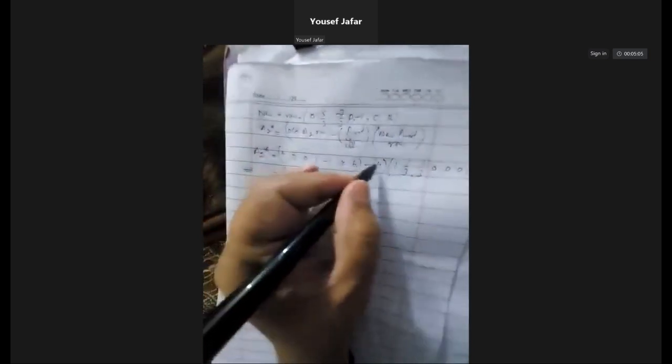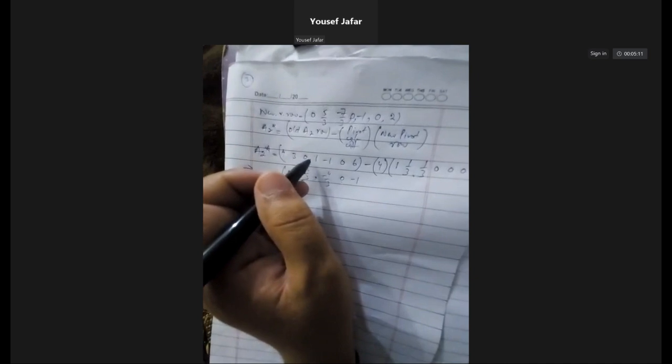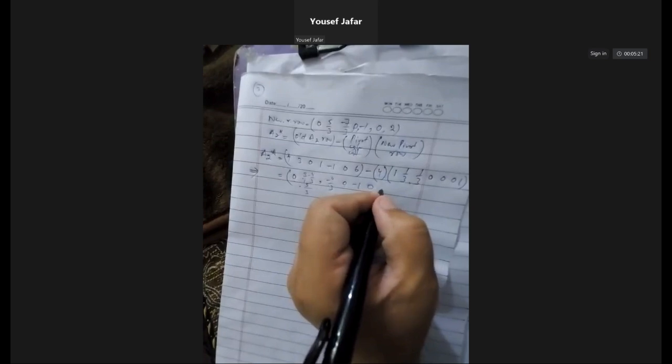Okay, 4 minus 4 is 0. 3 minus 4 into 1 by 3 is equal to 5 by 3. 0 minus 4 by 3 is minus 4 by 3. 1 minus 0 is 0. Minus 1 minus 0 is minus 1. 0 minus 0 is 0. And 6 minus 4 is 2. So this is the updated one. Now we will update this one into the table.